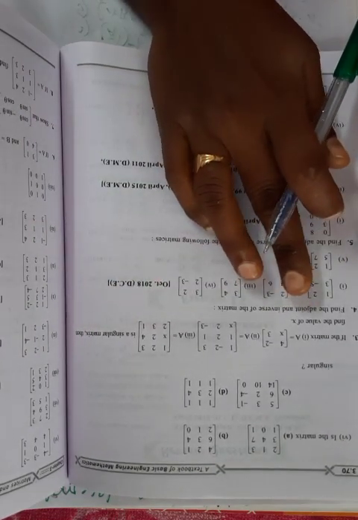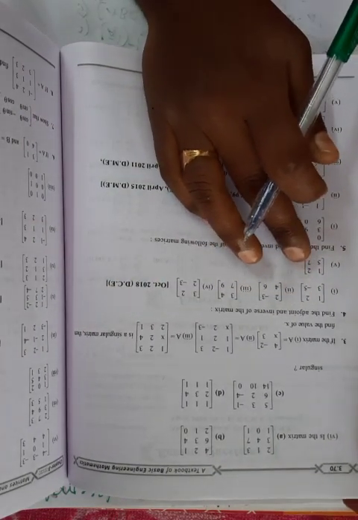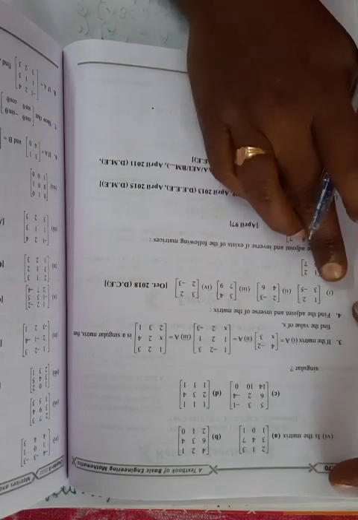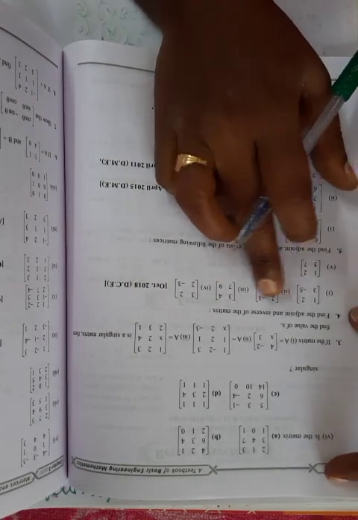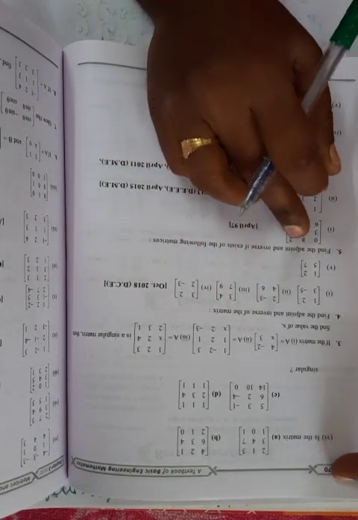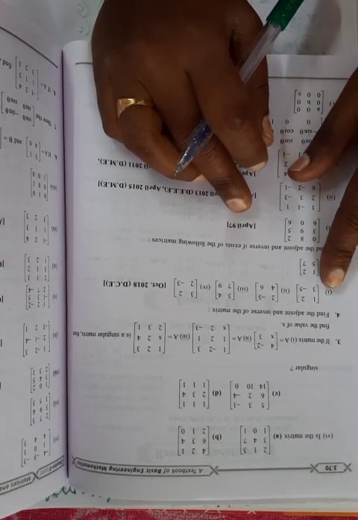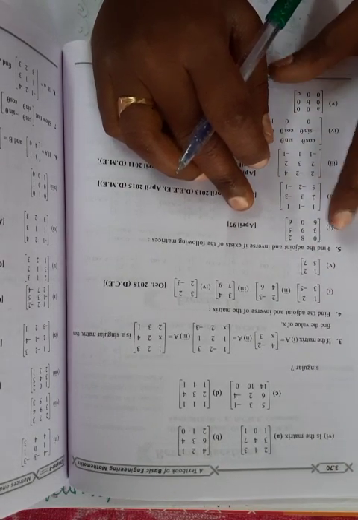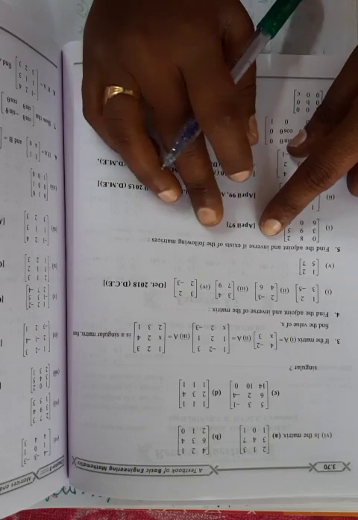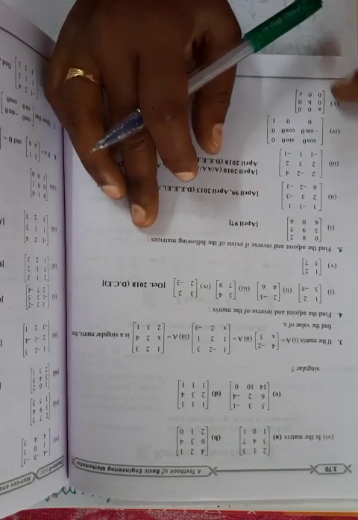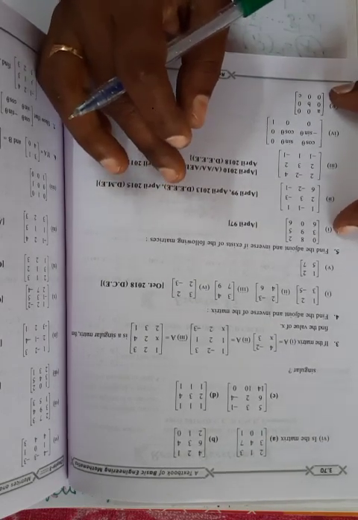So in total you have 3 concepts: if a matrix is singular or non-singular, then find any value which is missing in the question. The next question is to find the adjoint and inverse of a 2 by 2 matrix. Here we have 2 by 2 matrices. Then find the adjoint and inverse, if it exists, for the following matrices. These are the 3 by 3 matrices.